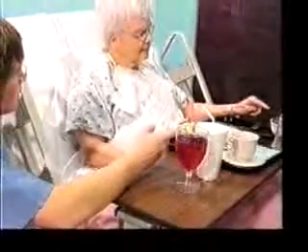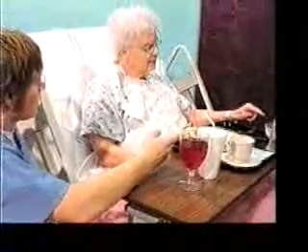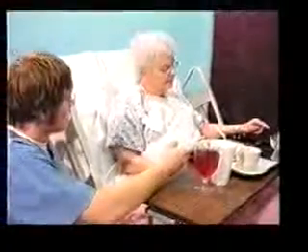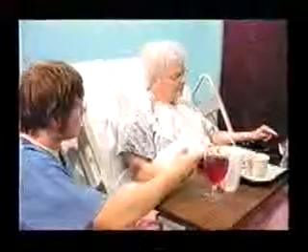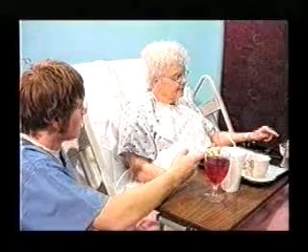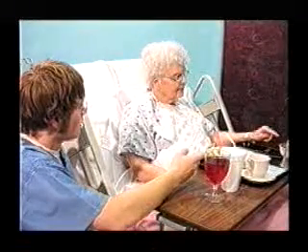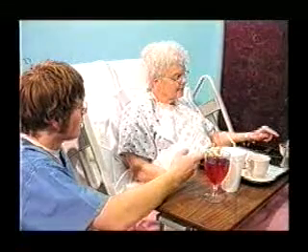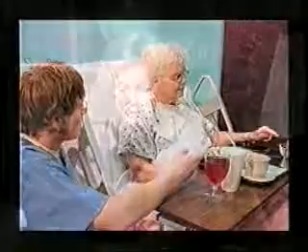The base of an overbed table slides underneath the bed, and the top of the overbed table slides across the patient's bed, or sometimes they will use it next to the patient's bed. The top portion is adjustable, so you can raise it and lower it to whatever seems to be the right position for the care that you're providing.